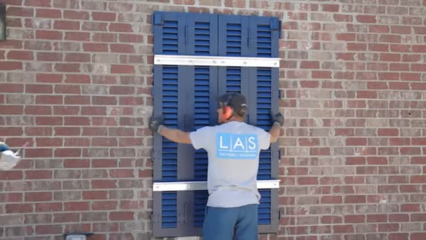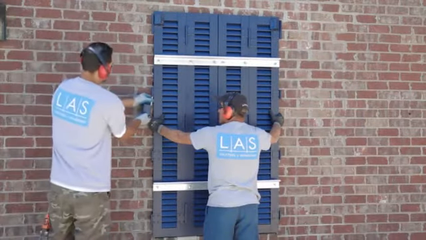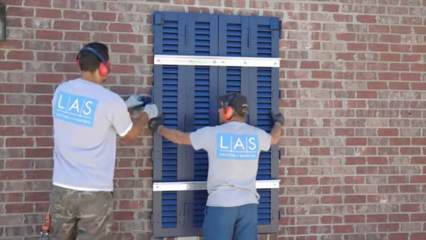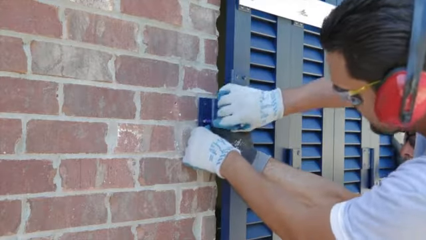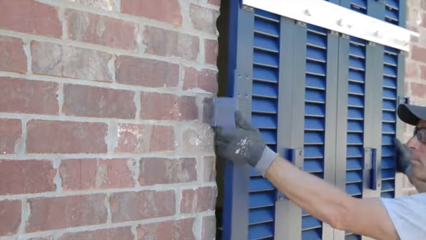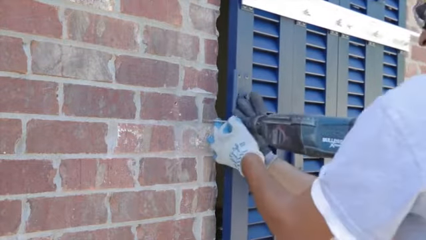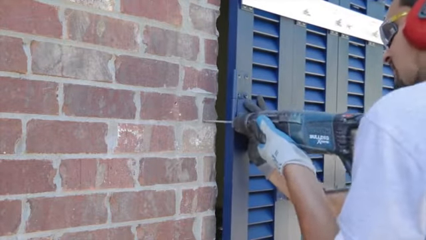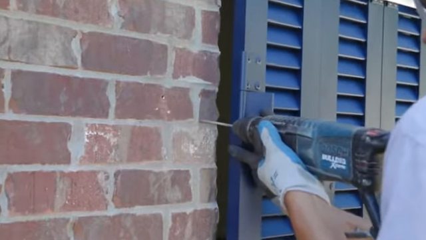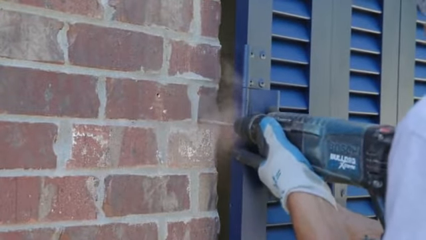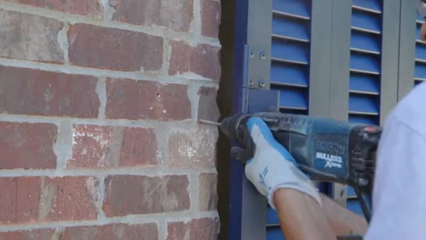Position a weight-bearing hinge in place to drill holes. Use a rotary hammer drill to drill the holes through the hinge into the wall.